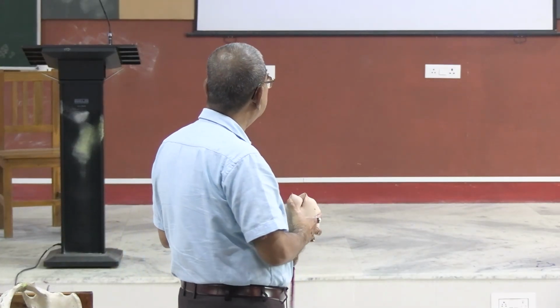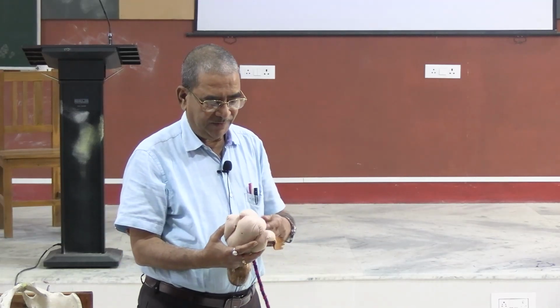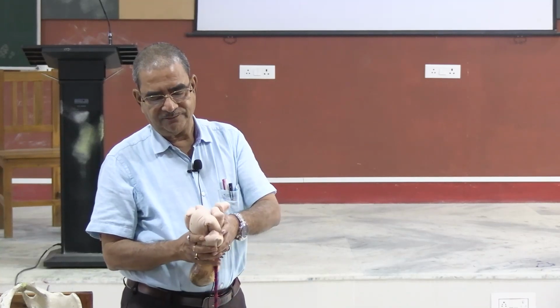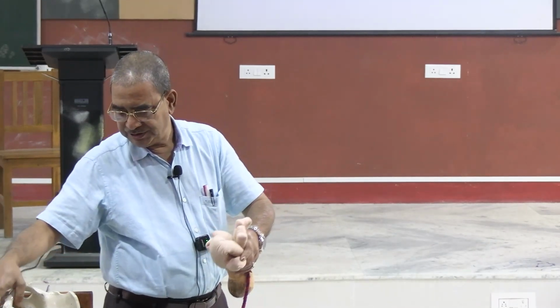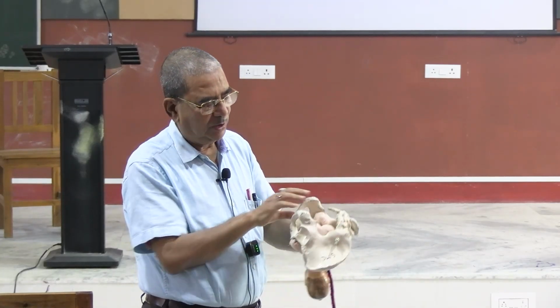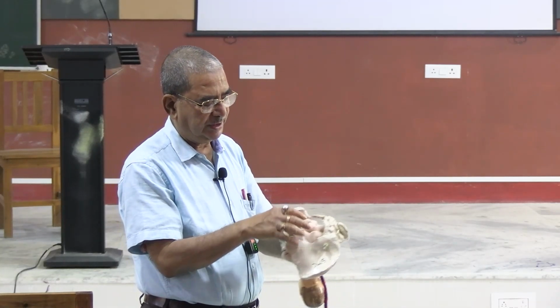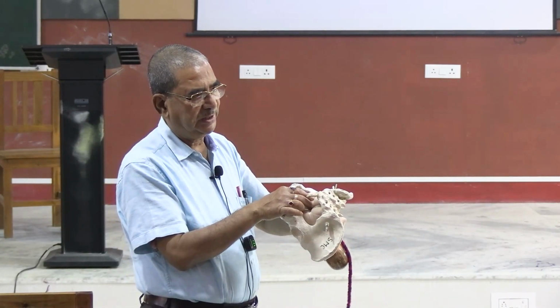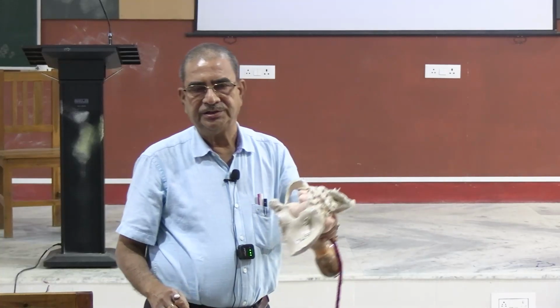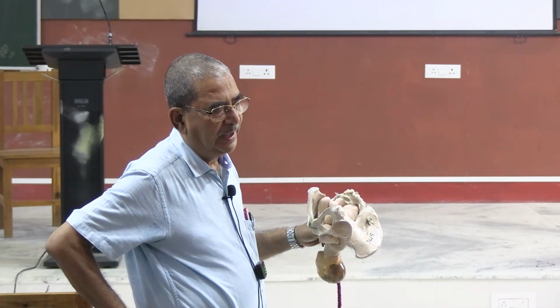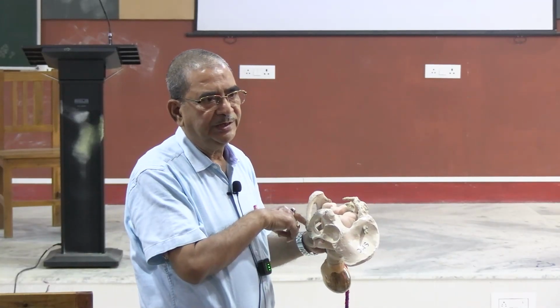Complete breech, that is flexed breech. All are flexed. Knees are flexed, and with this, it presents in the lower segment. In the lower segment, we will find the polarity: the buttock and along with it the legs. This is complete breech. There is flexion at the hip and flexion in the knee.